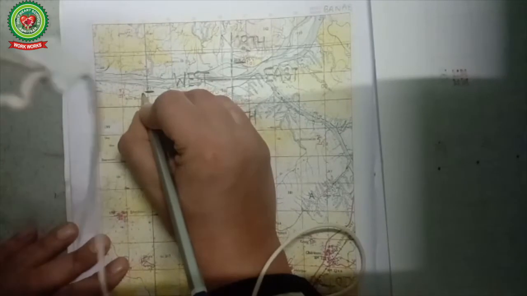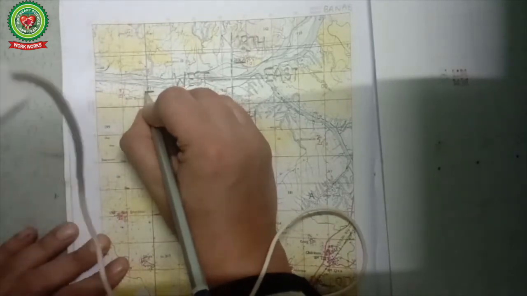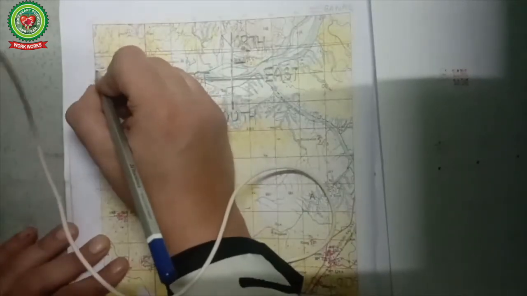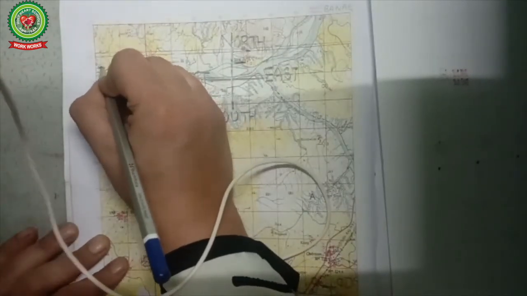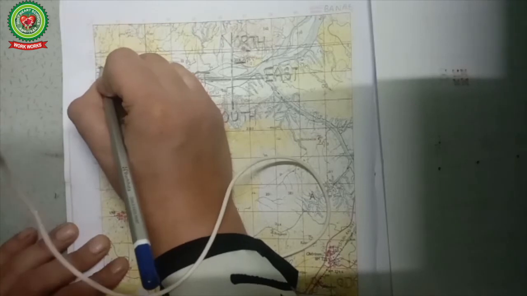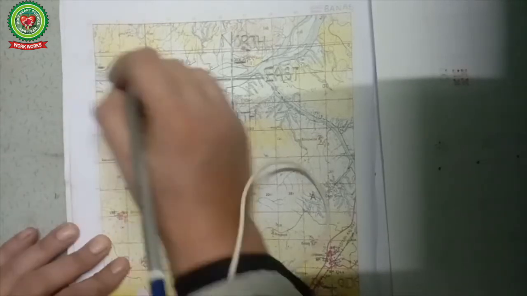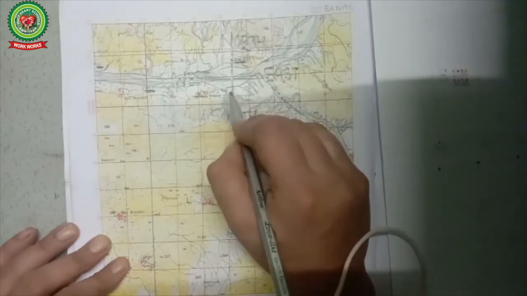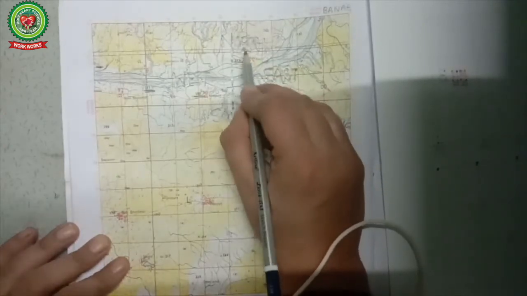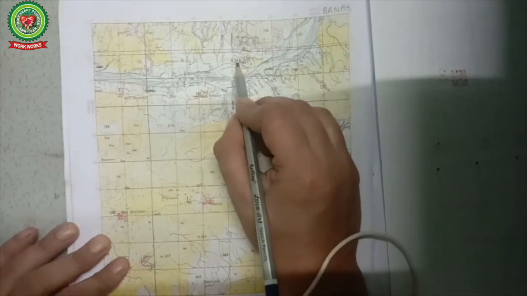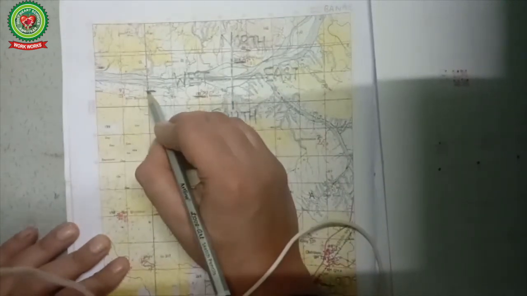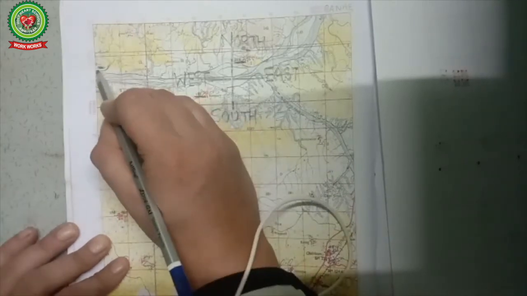Then we have dot 177. Then here at the end we have dot 167. So in this way we found that the spot heights given along both the banks of the river are dot 301, dot 233, dot 180, dot 177, dot 167.